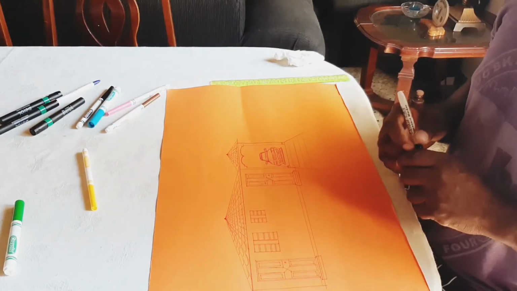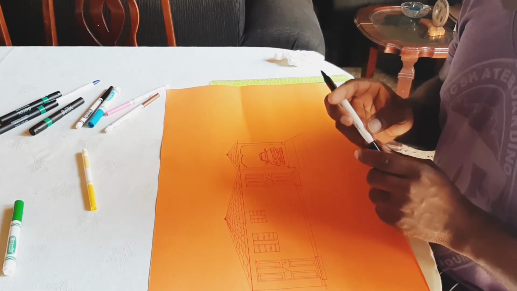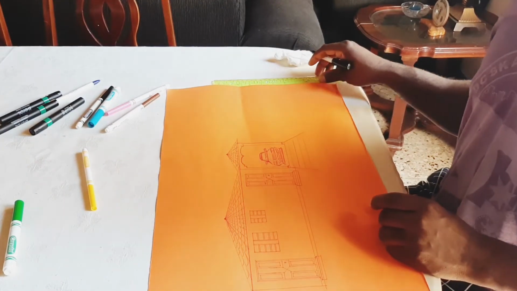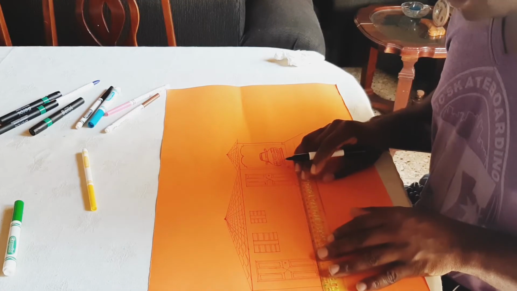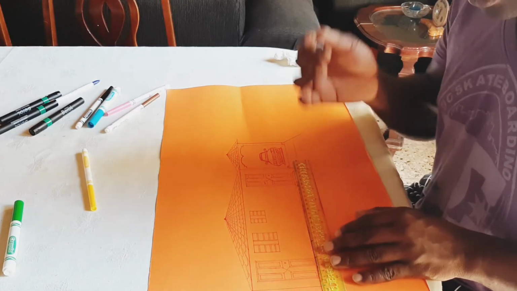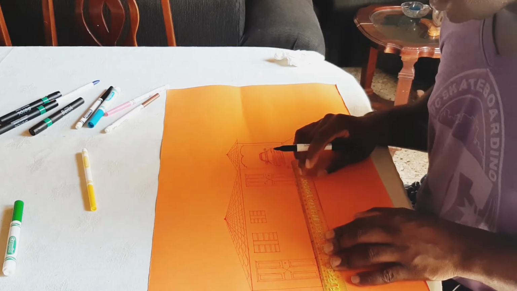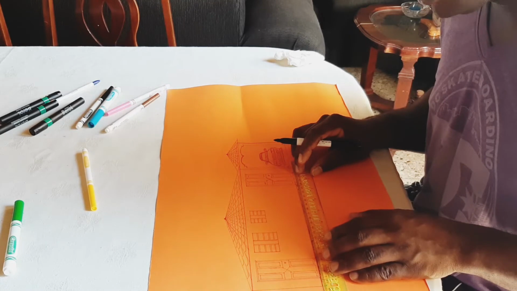After using the pencil, you're going to be using a black marker, a fine point marker, or a gelling pen to go over the construction lines. So this is the next step, to use a black marker or a gelling pen to go over all construction lines for the building.